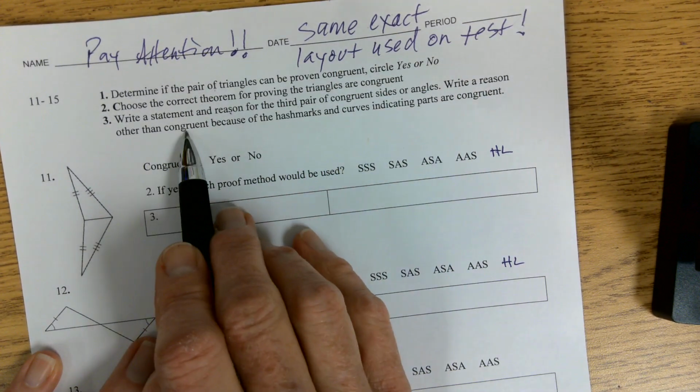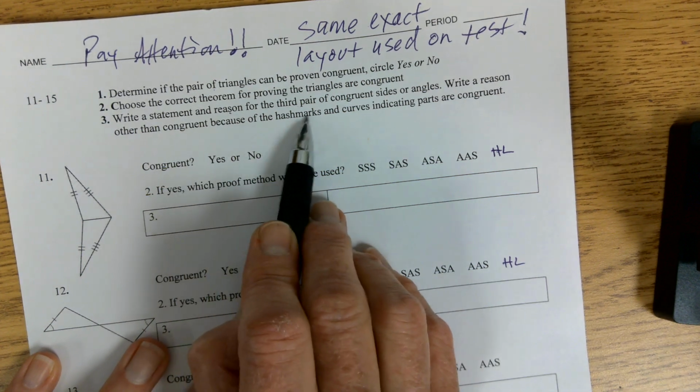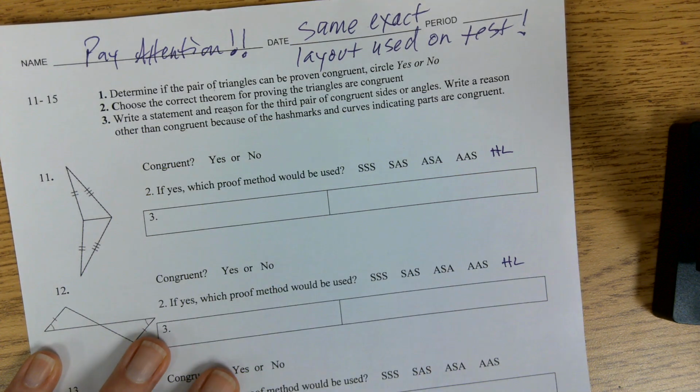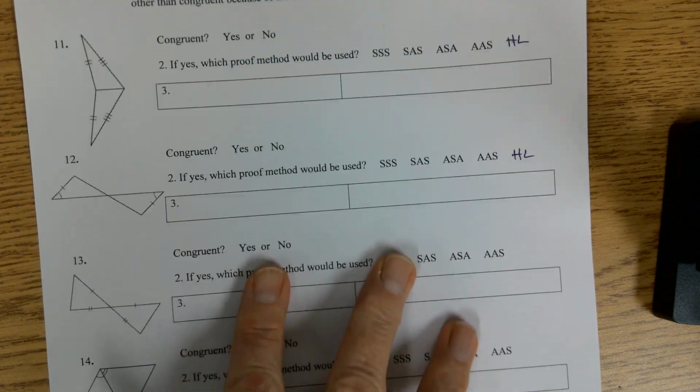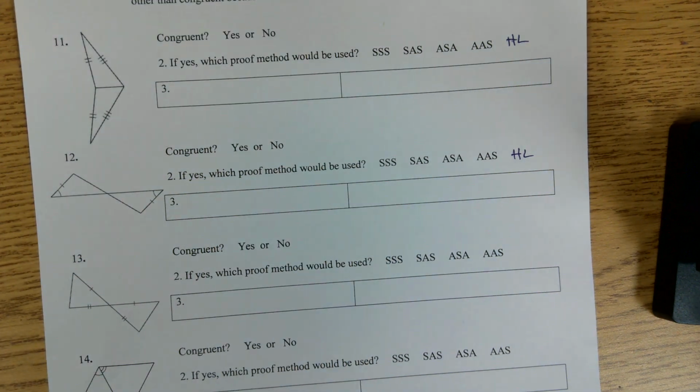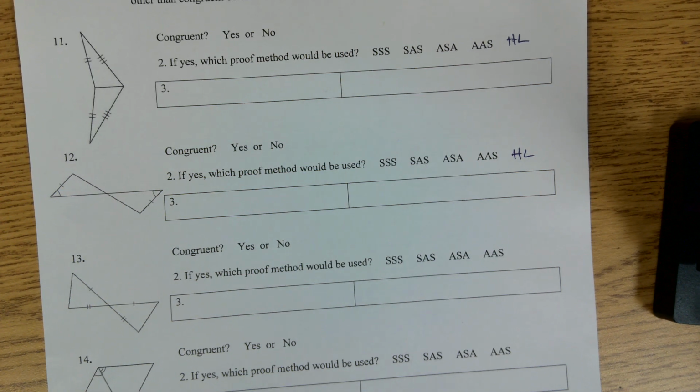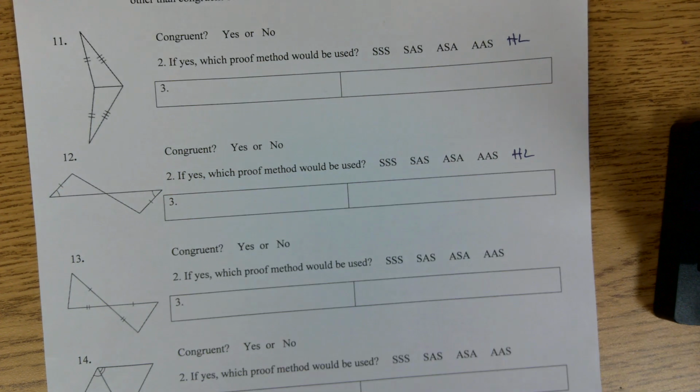You are going to write a reason other than congruent because of the hash marks and curves, okay? The hash marks and curves directly tell you what are congruent. So in each of these diagrams of triangles, you're going to have to indirectly determine which ones are congruent to each other. So you have to look at your notes.